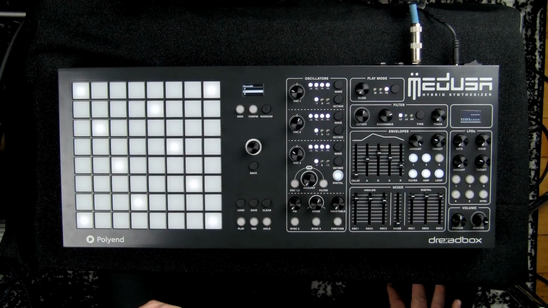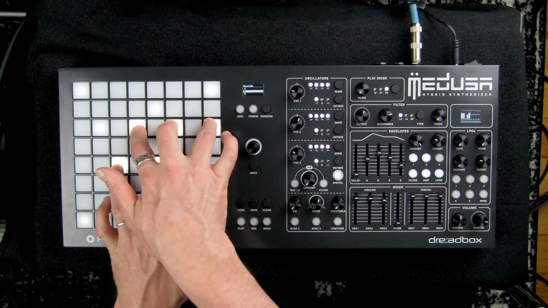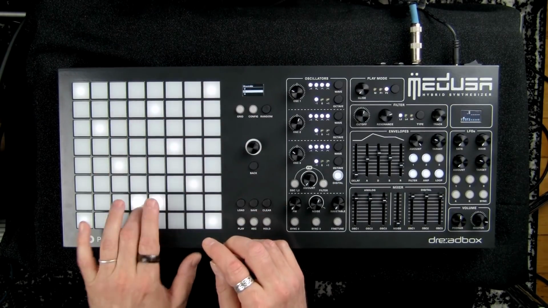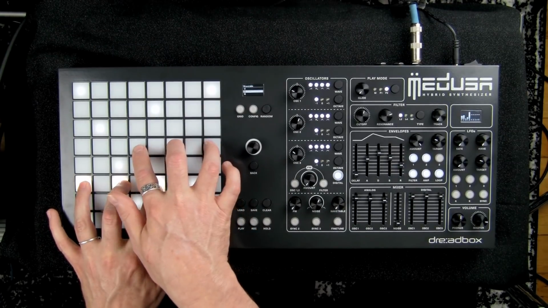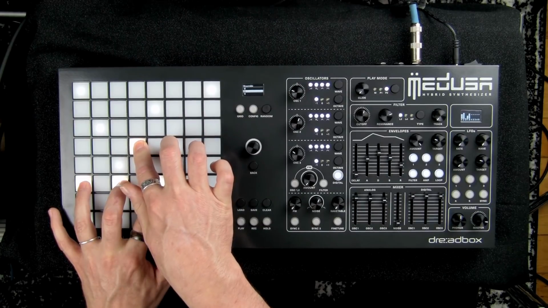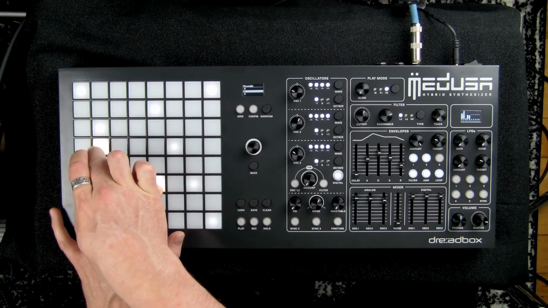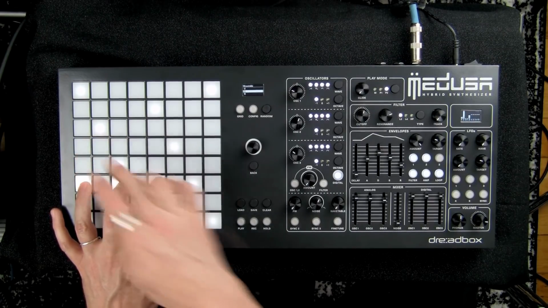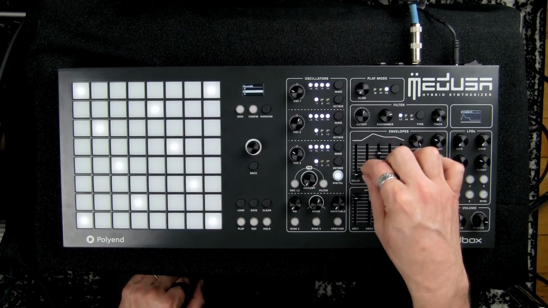And then we could go into the P2 mode. Let's find something down here. Let's go back to our amplitude.